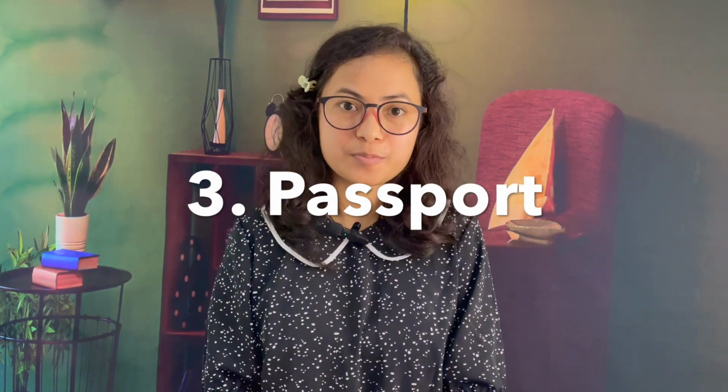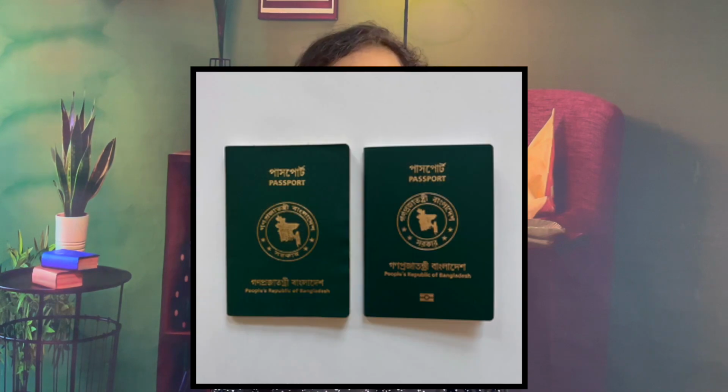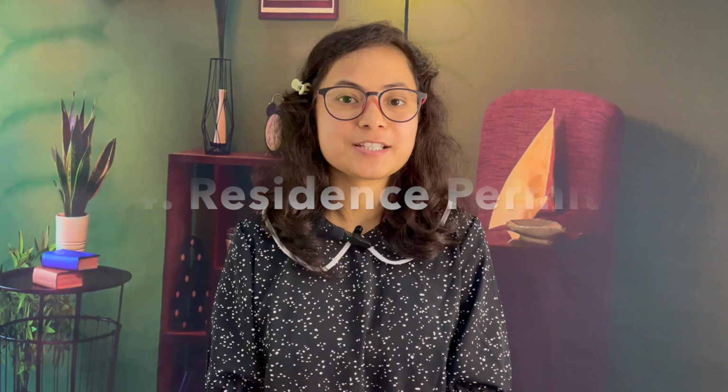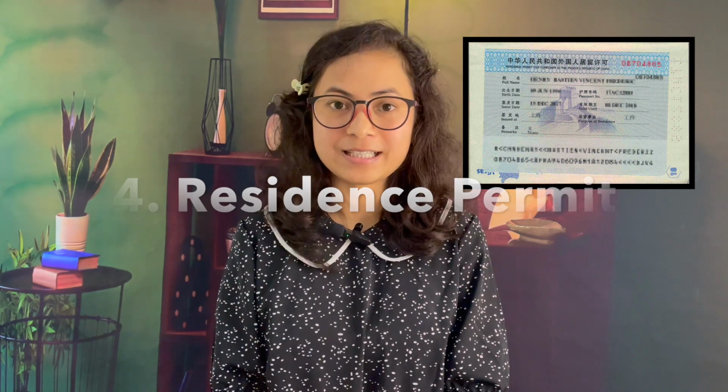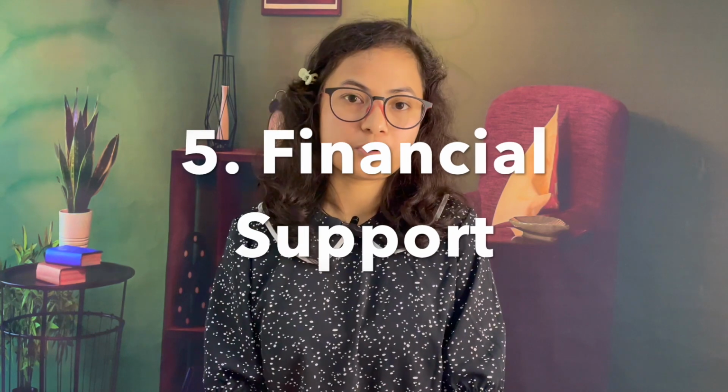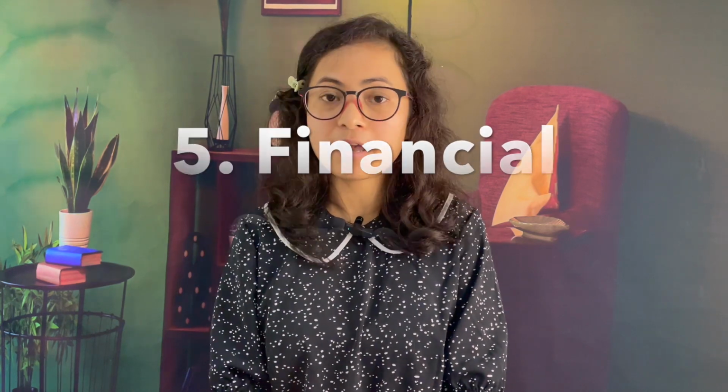Third one is passport. You and your spouse should have a valid passport with at least 6 months of validity remaining from the date of application. Number 4, residence permit. International students should provide a copy of a valid Chinese residence permit. Next one is proof of financial support. You need to show that you have sufficient resources to support your spouse while living in China. Hope you understand what documents you need.